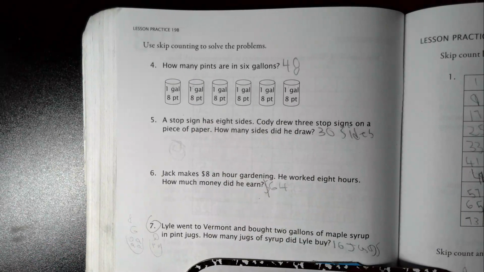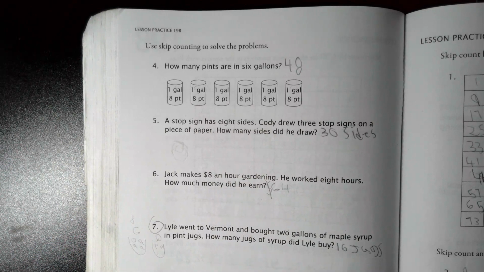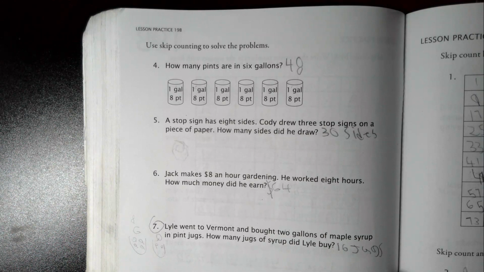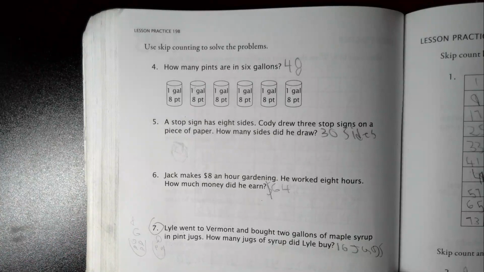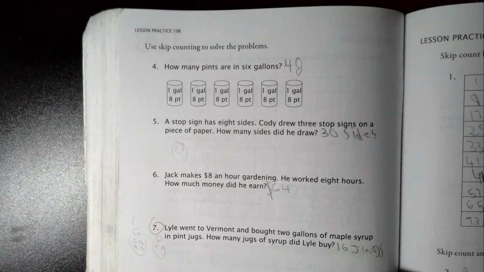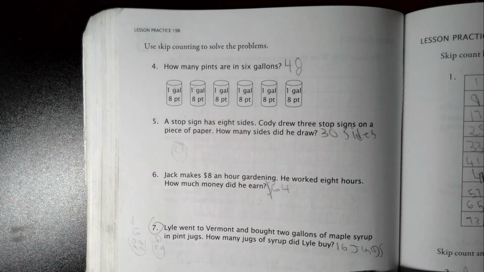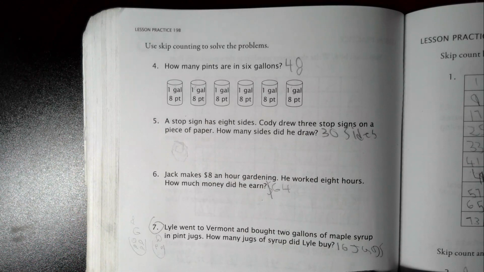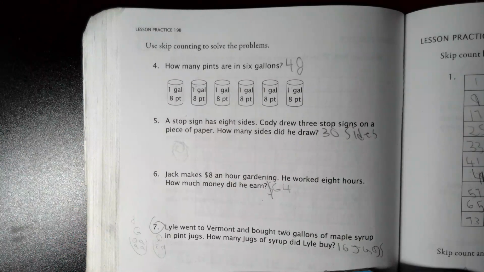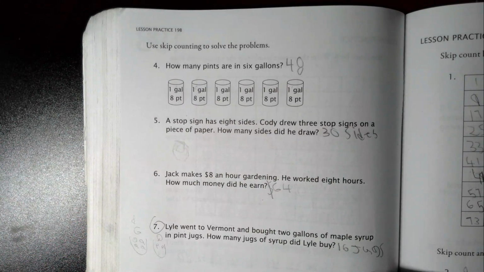Lyle went to Vermont and bought 2 gallons of maple syrup in pint jugs. Okay, how many pints did they say? Remember, they equal 1 gallon. They said 8. 8 equal a gallon. So if you want to convert the gallons into pints, you have to multiply by 8, because there's 8 pints in a gallon. And that gives us 16. So that's how many jugs he bought.